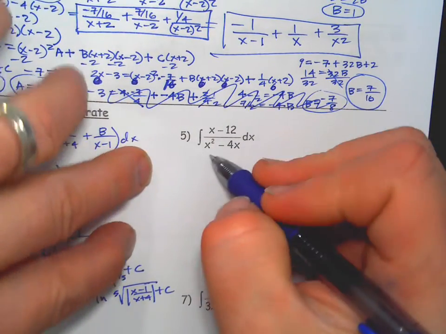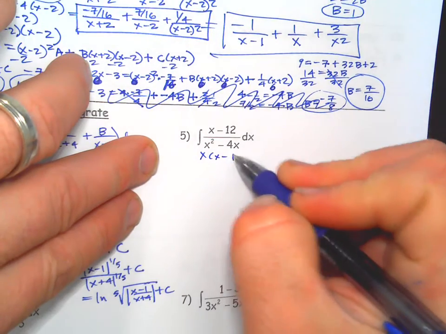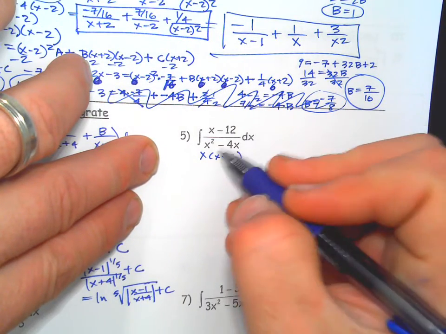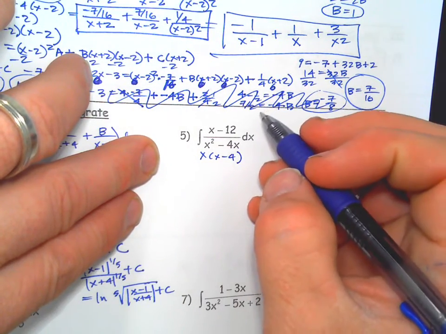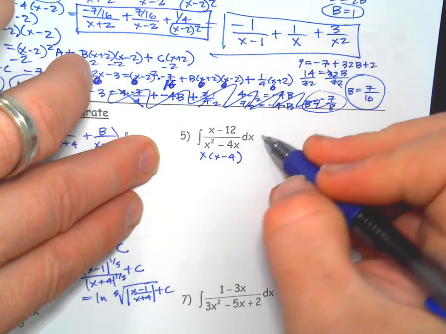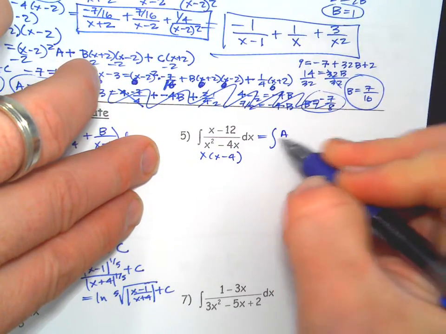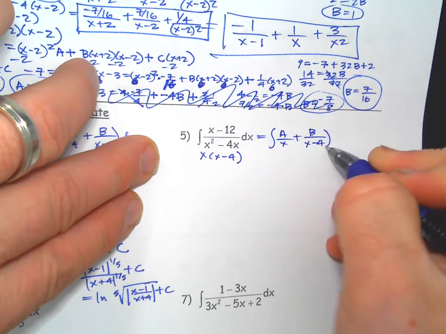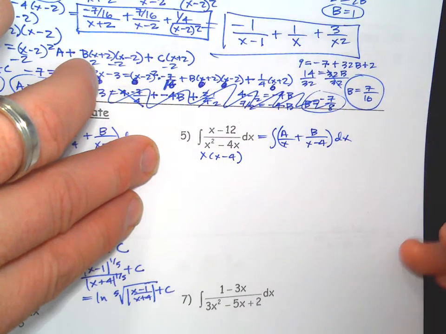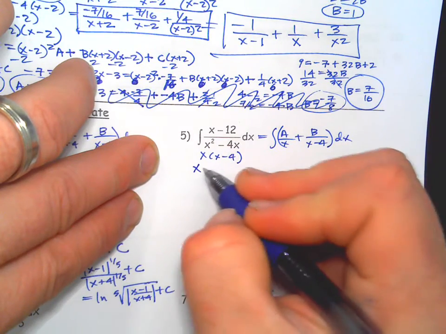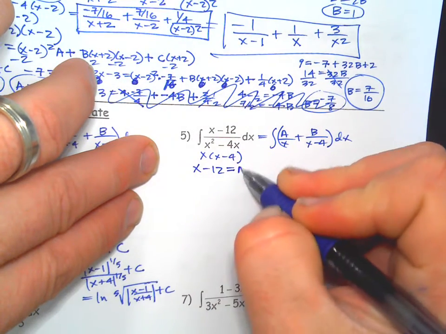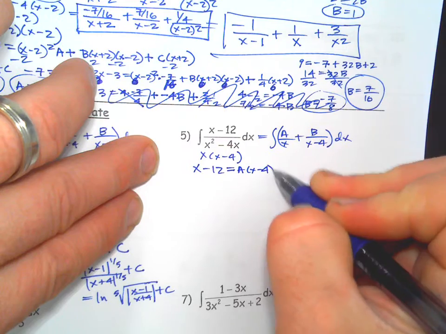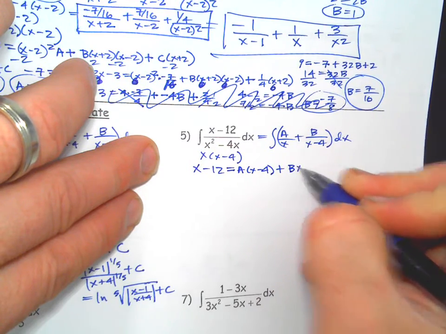Okay, 5, factor it out, x minus 4. Degree of the top is smaller than the bottom, confirm that. And so we're going to do A over x plus B over x minus 4. Okay, so we multiply through by the least common denominator and get that.